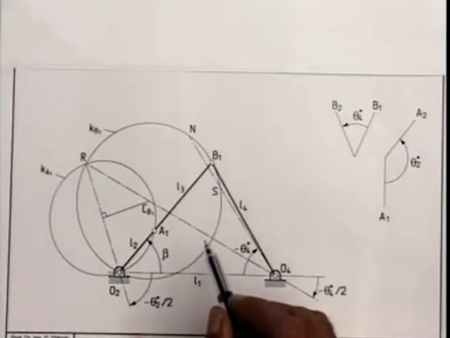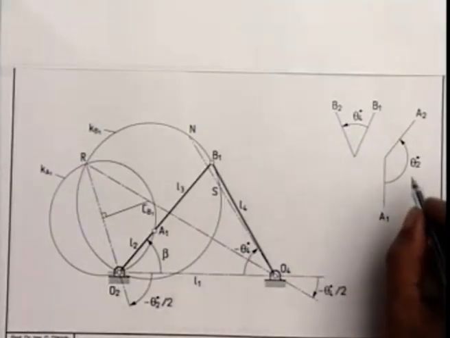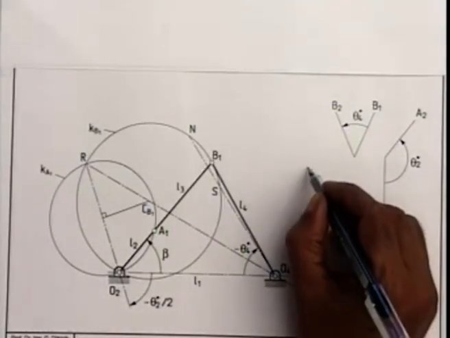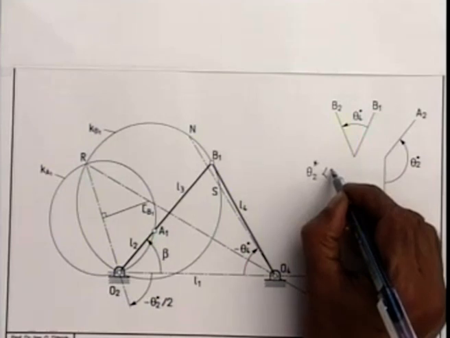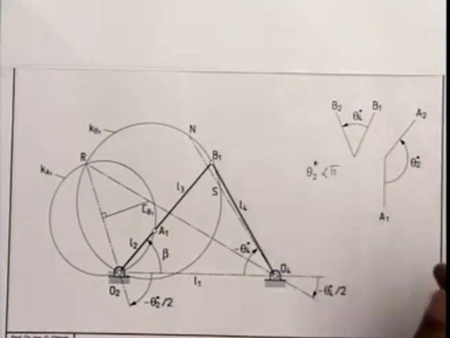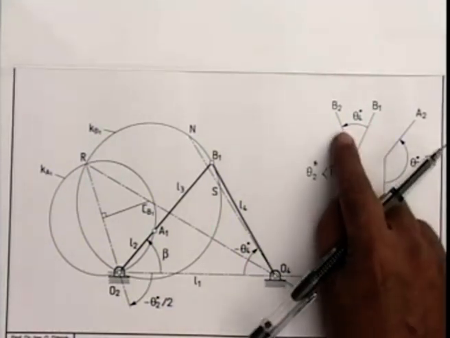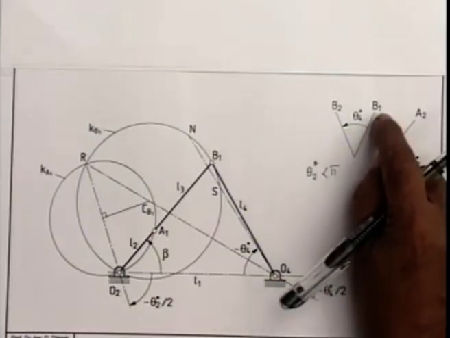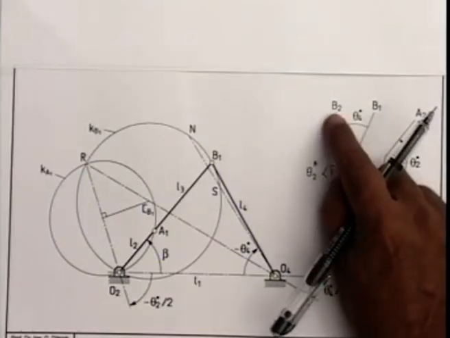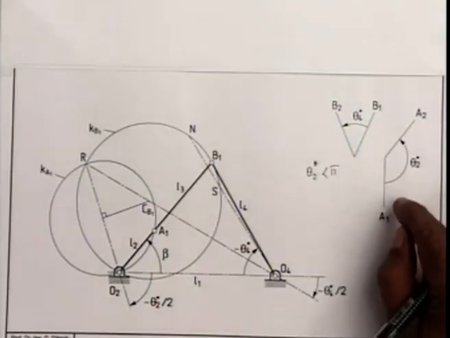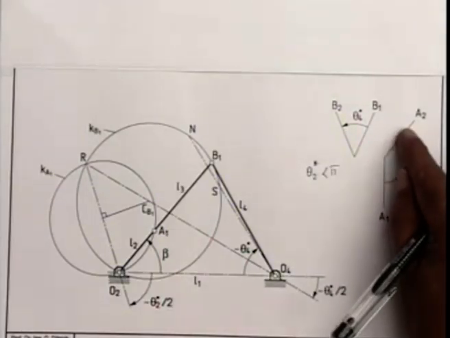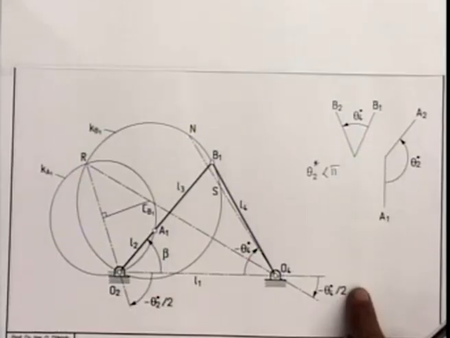Let us look at this figure of Earle's construction where theta 2 star is less than pi. Rest of the specification as before. Theta 4 star is the swing angle of the rocker from outer to inner dead center in the counterclockwise direction. The corresponding rotation of the crank is through theta 2 star in the counterclockwise direction.